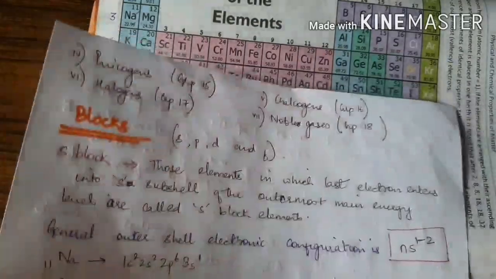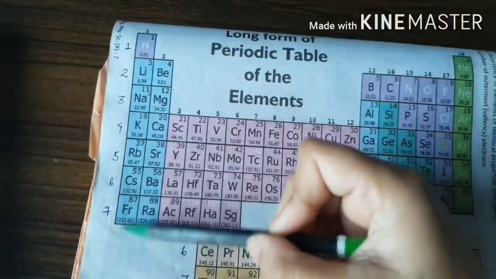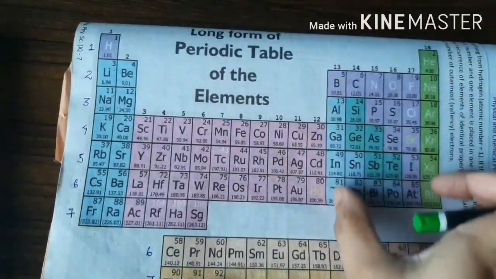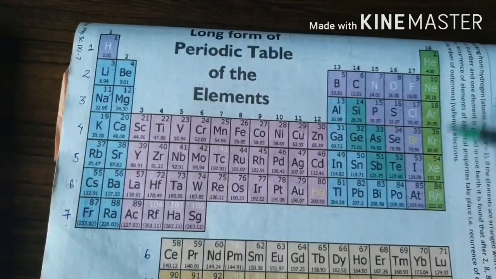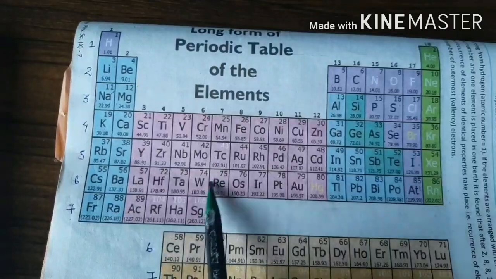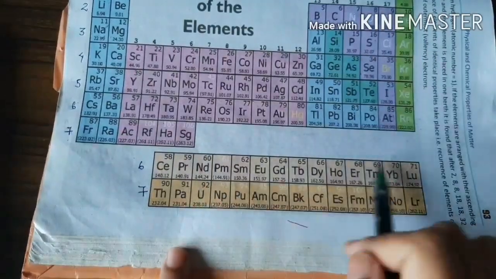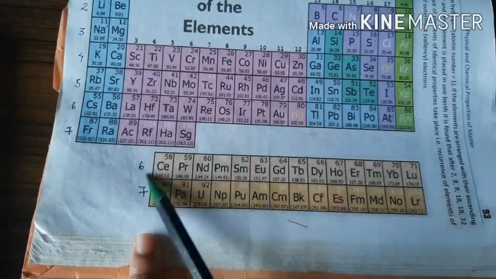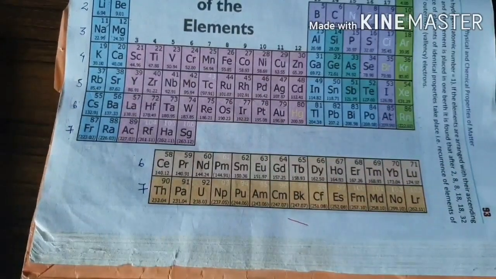Now I'll show you where the blocks are. Have a look here. Can you see the blue one? This is the S block. Now out here, this portion is your P block. Then in between here, the pink one, this is called the D block elements. Then finally down, the addition here, periods 6 and 7, this is called the F block elements. So S, P, D and F, these are the different blocks.